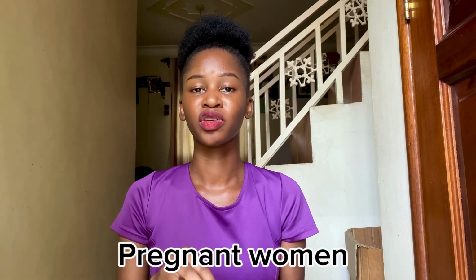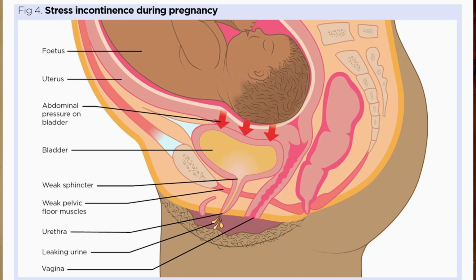Another point is pregnant women normally get UTIs because of the weight of the baby putting pressure onto the urinary tract, causing urinary stasis. Now, urinary stasis is a condition in pregnancy where urine accumulates in the bladder for longer periods than normal. And that is the reason why you will see that UTIs are kind of common in pregnant women.